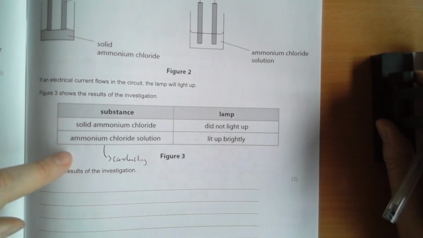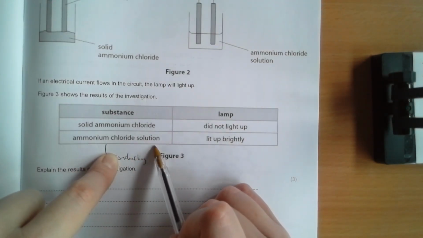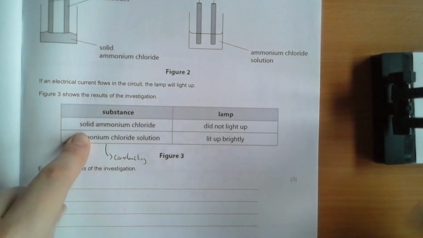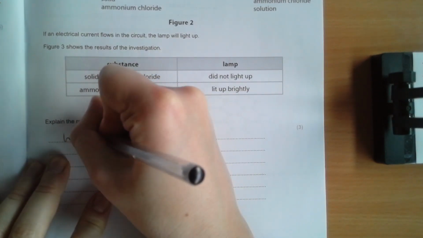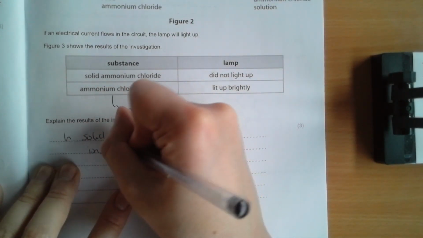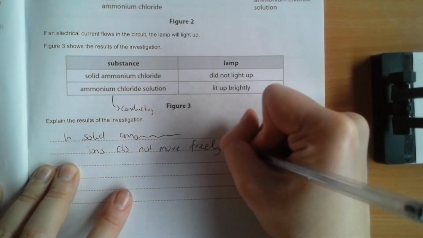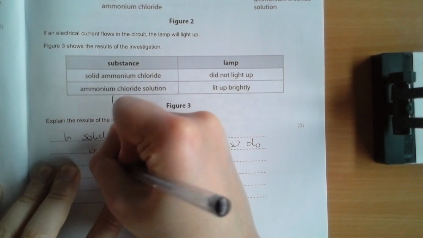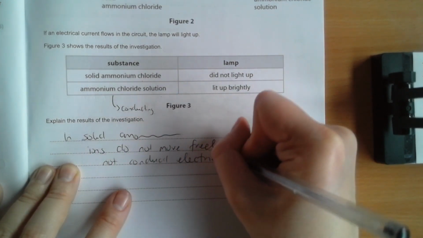So what type of substances do we know conduct electricity when they're in solution, in liquid form, and don't conduct when they're in solid form? Again, it's ionic, all right? So you're going to say in solid ammonium chloride, the ions do not move freely, so do not conduct electricity, or do not carry current.